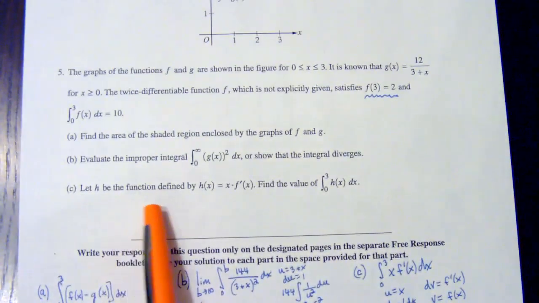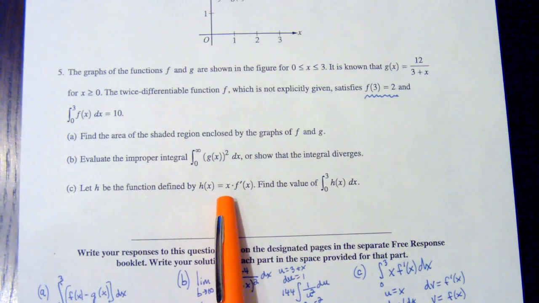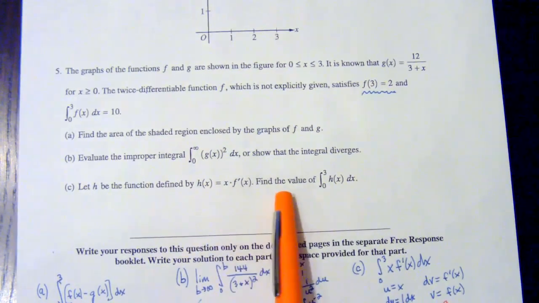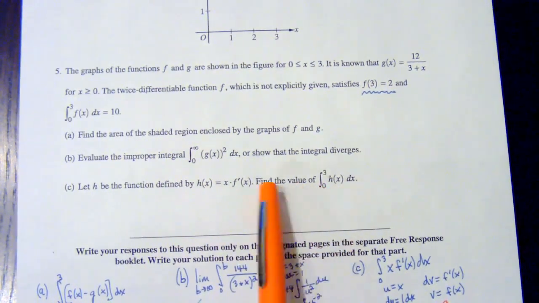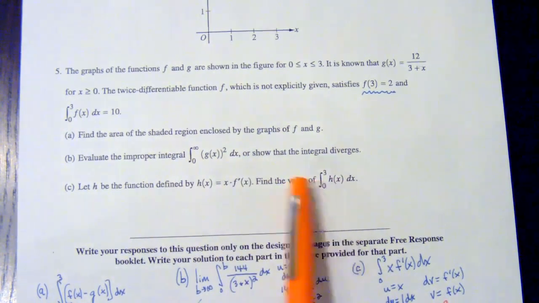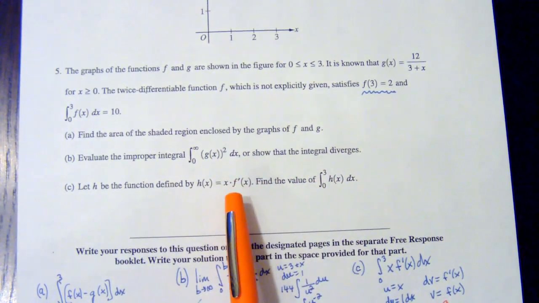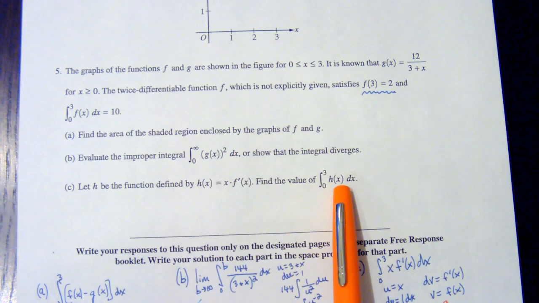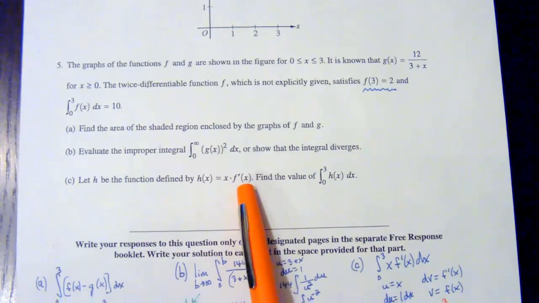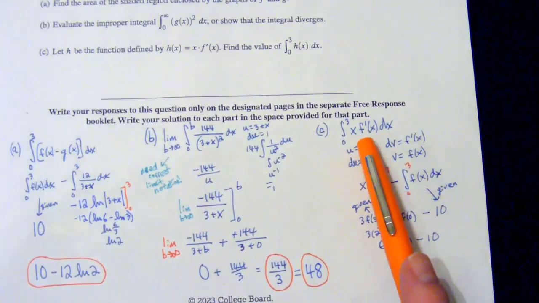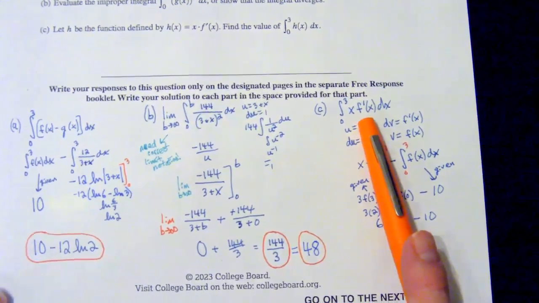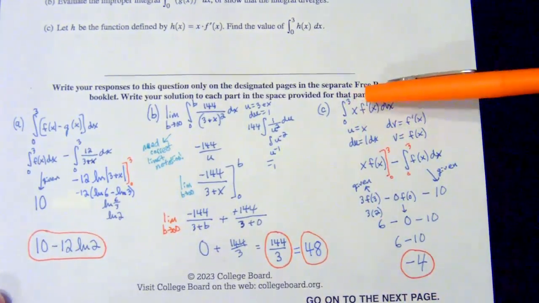All right, the last one gives you this h of x function, and then it says find the value of the integral of h of x. So all I did, I'm supposed to integrate h of x. This is what h of x is equal to. So I took that and I plugged that into there. Now that's like a normal thing times a weirder thing. This is our BC test. We can expect integration by parts on the BC test there. So you see a normal thing times a weirder thing.